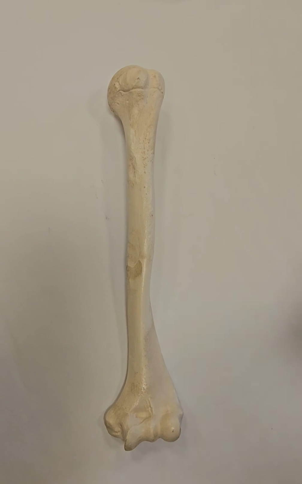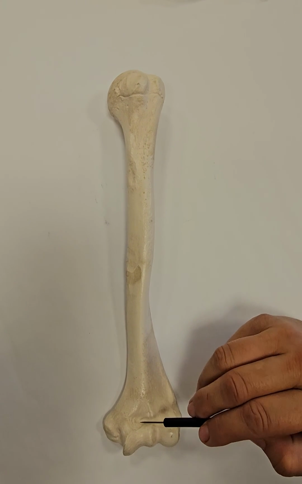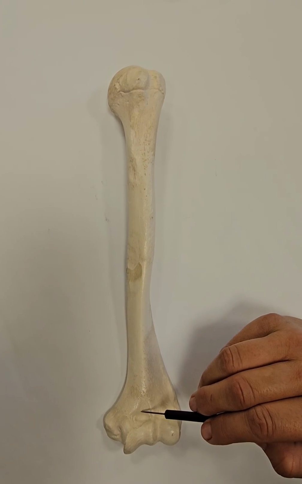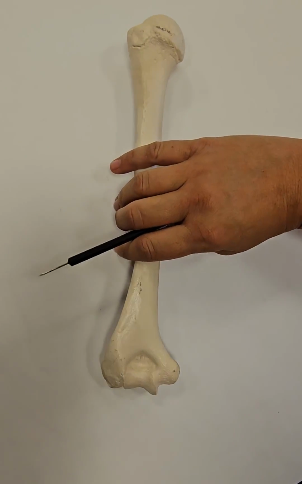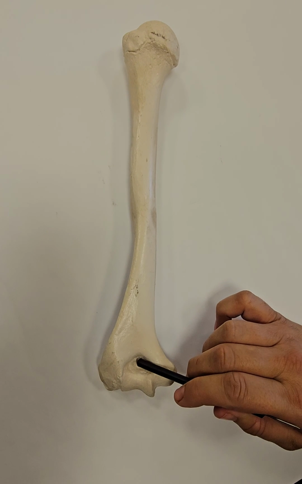Now the word for in front is coronal or coronoid. So the fossa that you see on the front is called the coronoid fossa, and the back of the elbow is known as the olecranon. So this is known as the olecranon fossa.